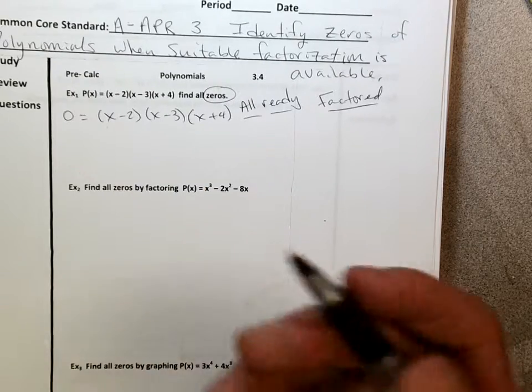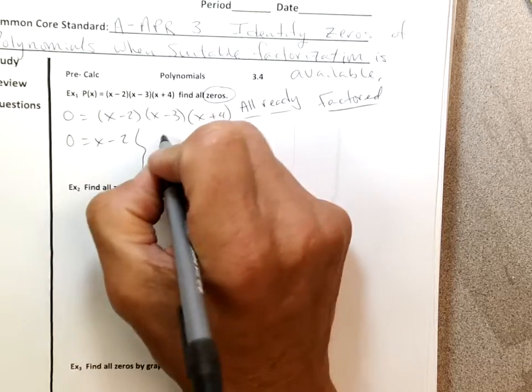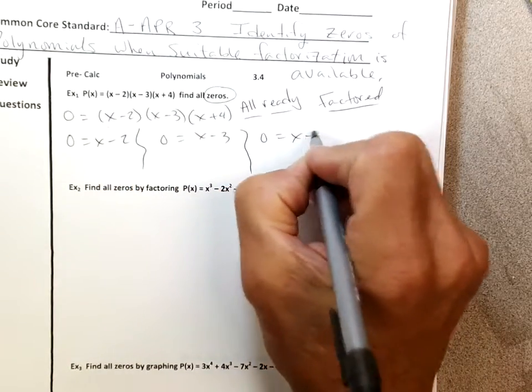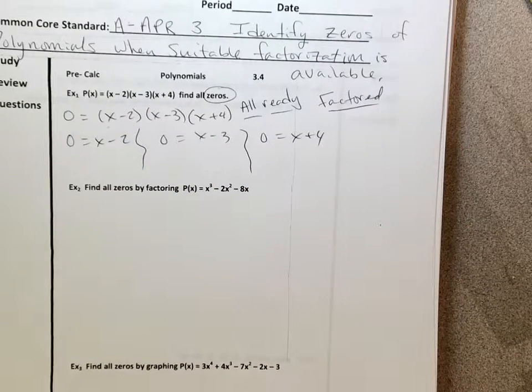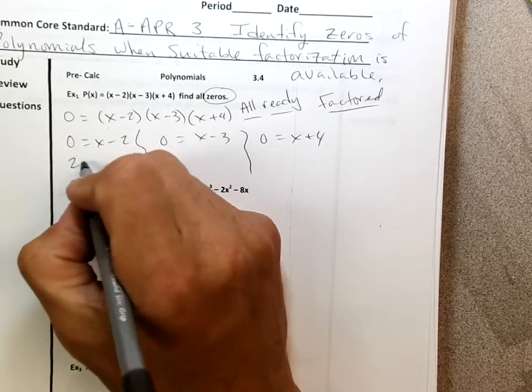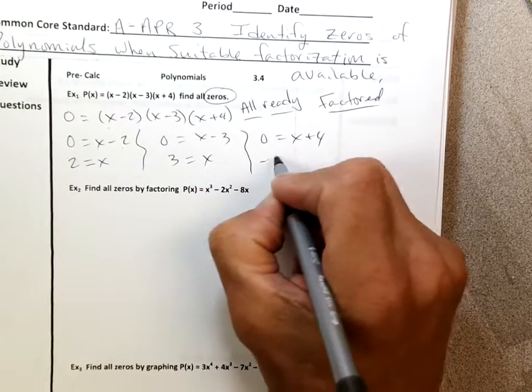I'm going to show every step. So if I take 0 equals x minus 2, and 0 equals x minus 3, and 0 equals x plus 4, right? I'm showing every step, but I know, Ryan, by now you've already got the answers a long time ago, and I'm putting you to sleep, aren't I? Got the answers to the next one. Yeah, I believe it. x equals 2, x equals 3, and x equals negative 4, right?